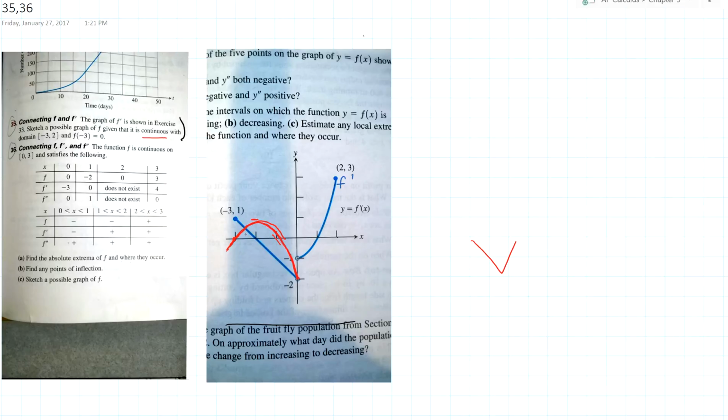My red graph is a parabola, and if it's an x squared or quadratic, the derivative will be linear. Okay, that's reasonable. Now on the right side, we've got to pick up from here. Immediately to the right of it, my derivative is negative, and then it goes up to a 0, and then it's positive.